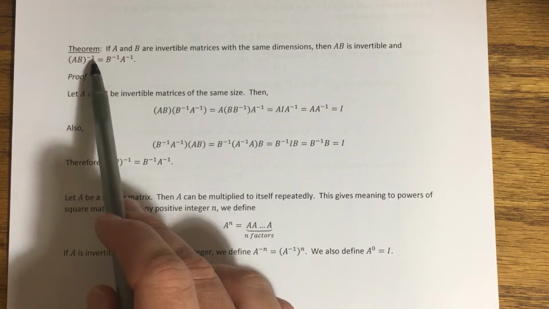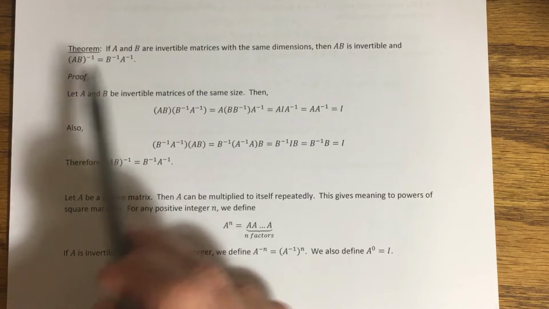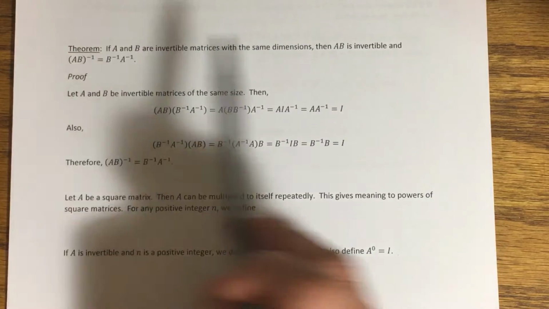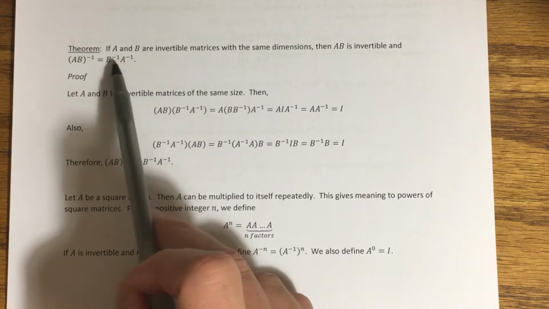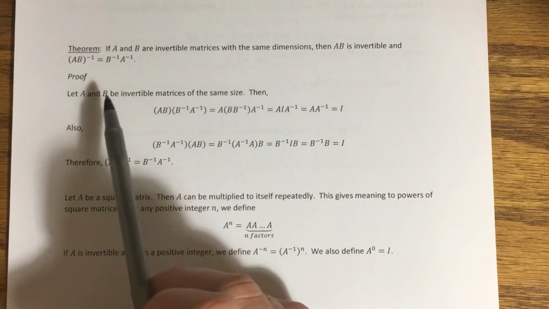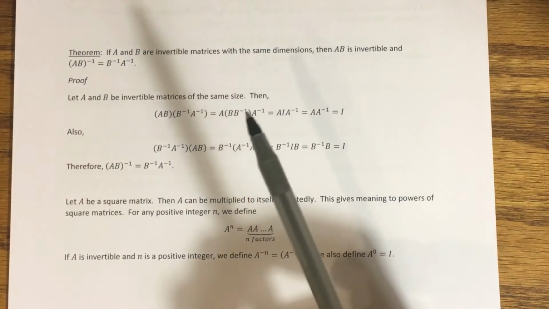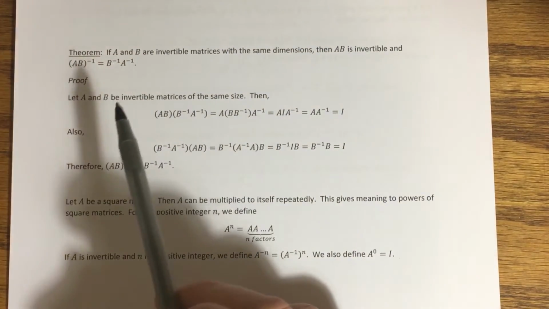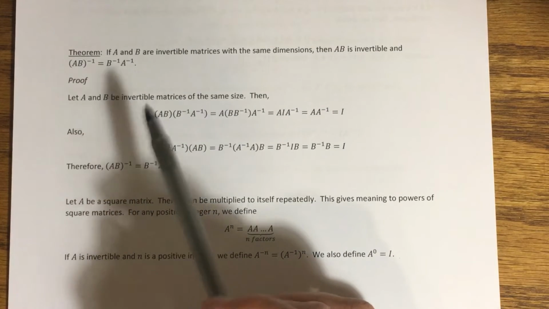The inverse of the matrix AB is equal to the inverse of B times the inverse of A. In other words, you reverse the order of these matrices and make them inverses. Okay? So this is an important theorem, and later on, we can't do this quite yet, but later on we're going to prove the converse of this, which is really, really important.